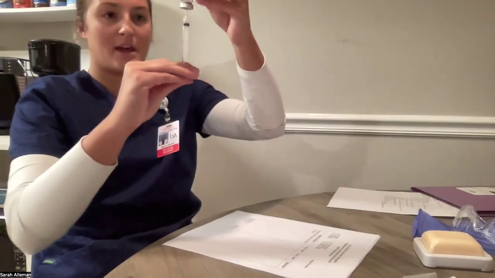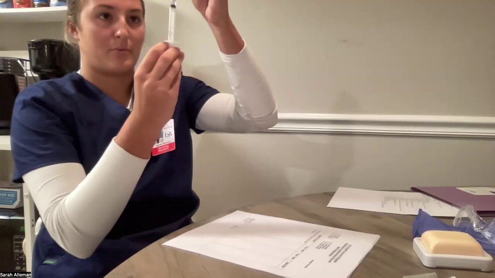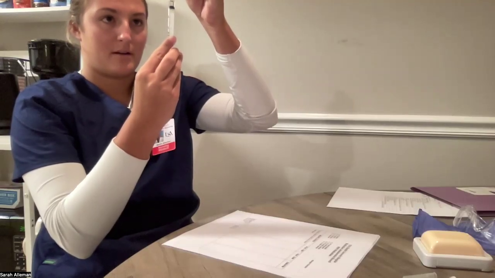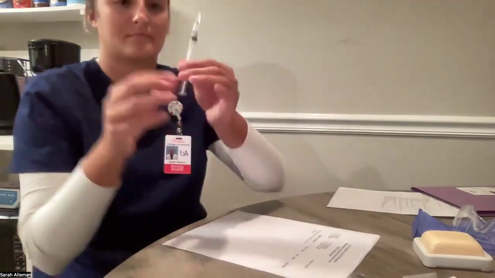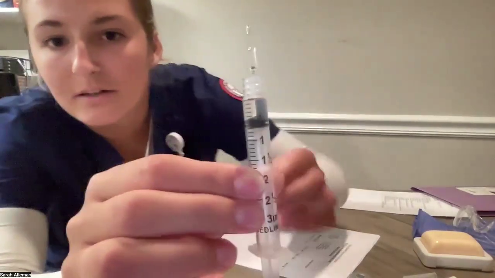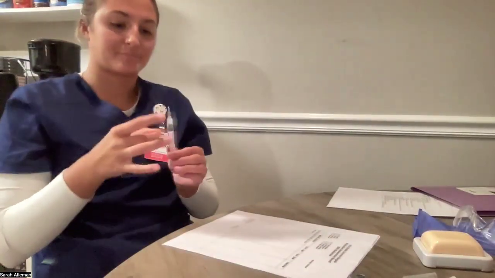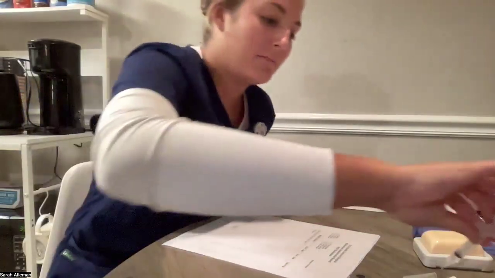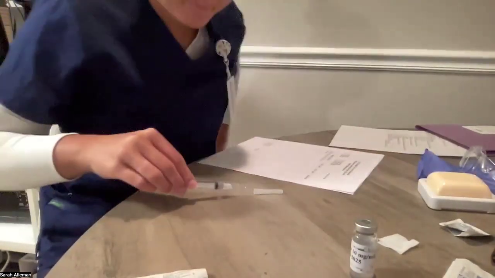So I'm going to inject the air in the bottle and pull out half of a milliliter of medication. And there is 1/2 a milliliter of medication. So now I'm going to use the scoop method to recap my cannula.